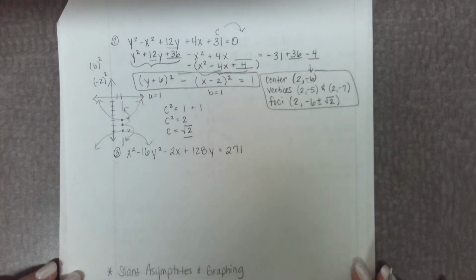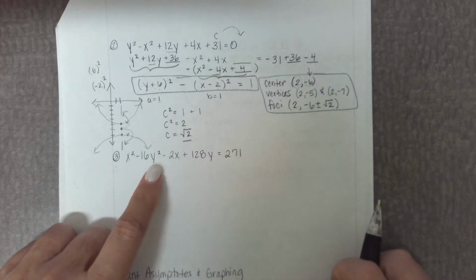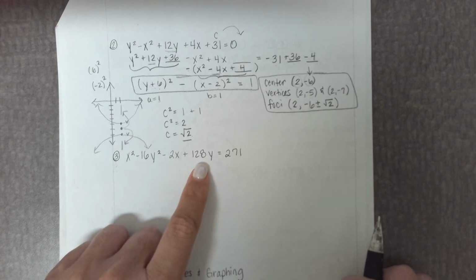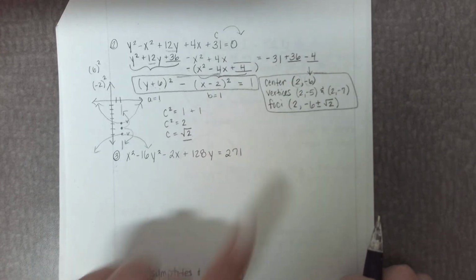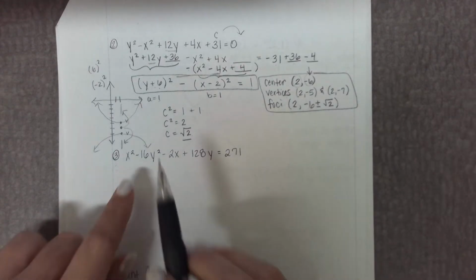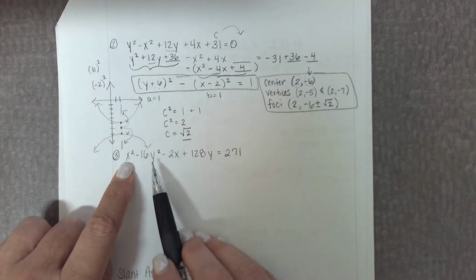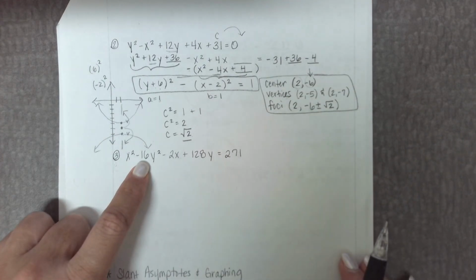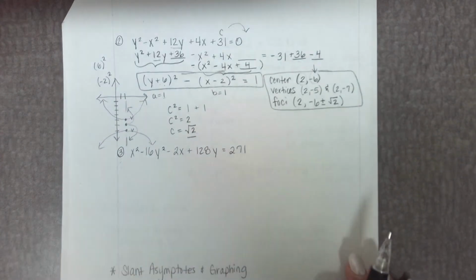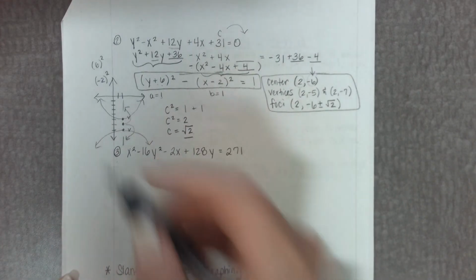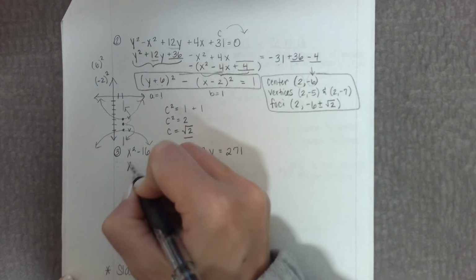And one more, number 3. X squared minus 16y squared minus 2x plus 128y equals 271. Okay, so the same thing, you know you're dealing with a hyperbola because the signs on your x squared and your y squared are different. I have a positive x squared and I have a negative y squared. So I want to reorder everything starting with my positive squared term. So my x squared is positive this time, so I put it first.